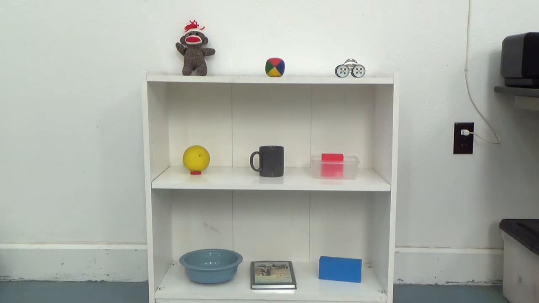Like you could ask your child a question, what is next to the sock monkey? And of course, hopefully they would answer, well, it's that multicolored juggle ball on the top shelf. You could ask a question like, what is directly below the cup? And of course, they would answer the book. What is directly above the blue bowl? And as you can see, that is a yellow ball.